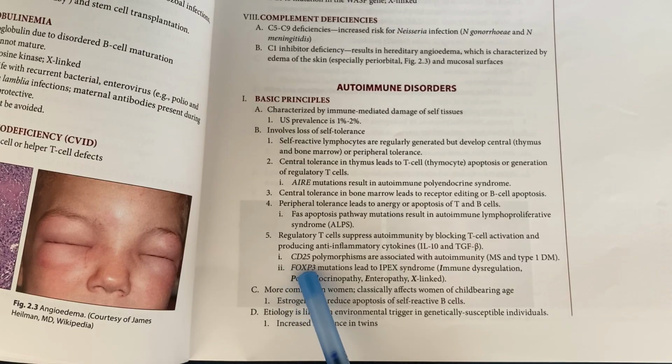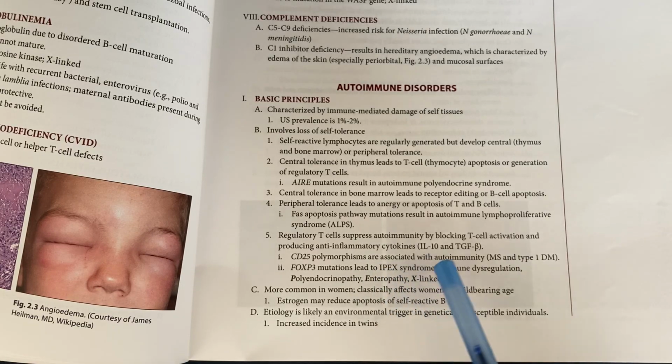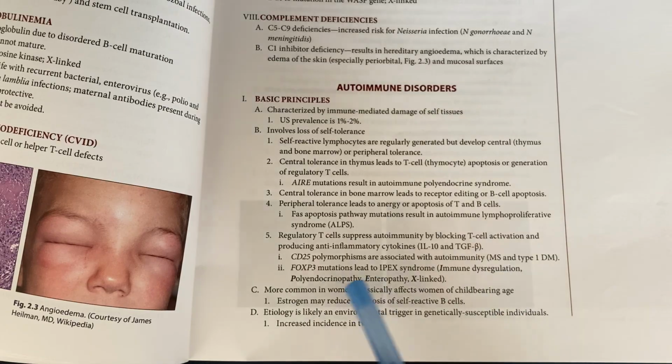And FOXP3 mutations lead to the IPEX syndrome. IPEX is an acronym for immune dysregulation, polyendocrinopathy, enteropathy, and X-linked inheritance pattern. That's IPEX syndrome, and it is due to a FOXP3 mutation.